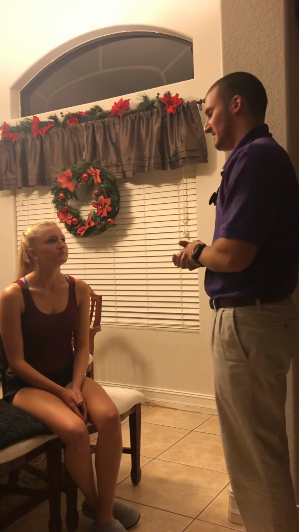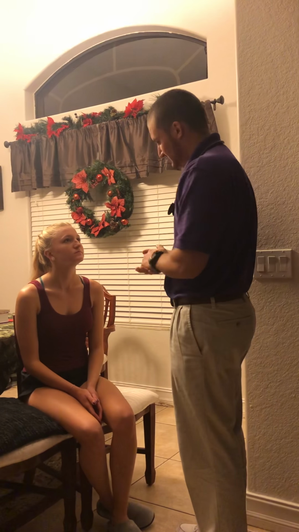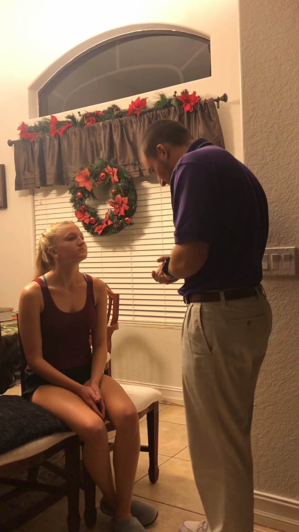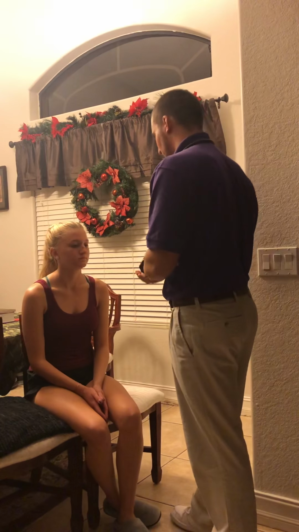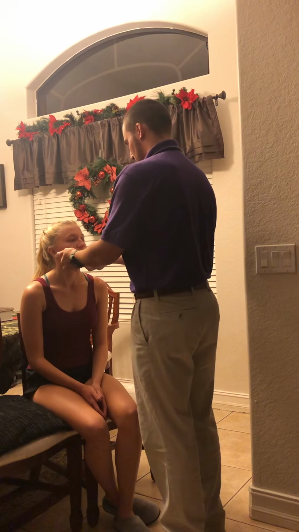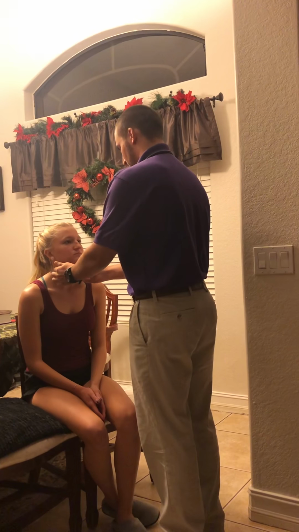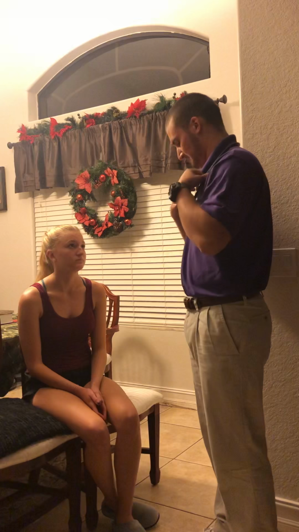Alright, next I will assess her neck and lymph nodes. Kelsey's neck seems to be symmetrical with no abnormalities, and now I'm going to palpate her lymph nodes. Alright, there seems to be no swelling in her lymph nodes. So now I will move on to auscultating first her carotid arteries, and then I will go on to palpating her carotid arteries.